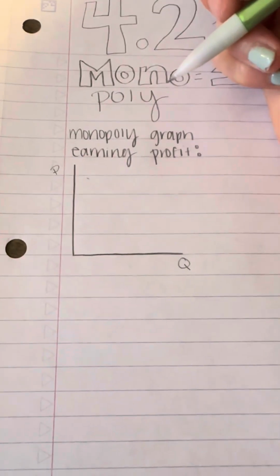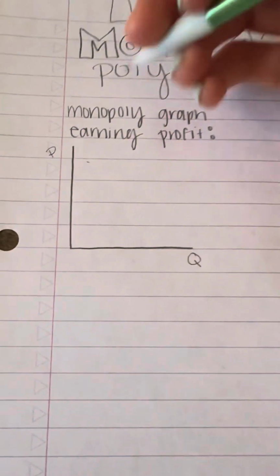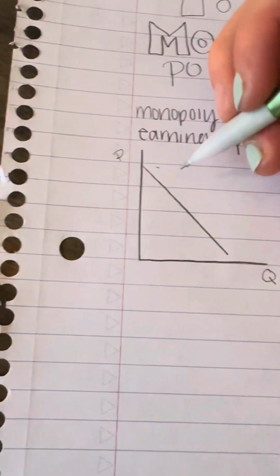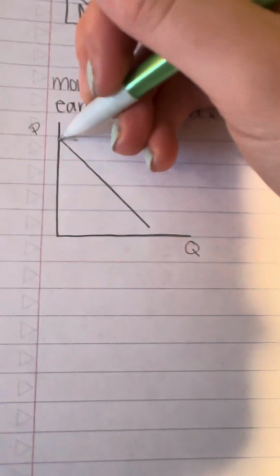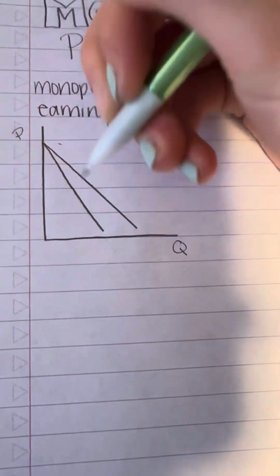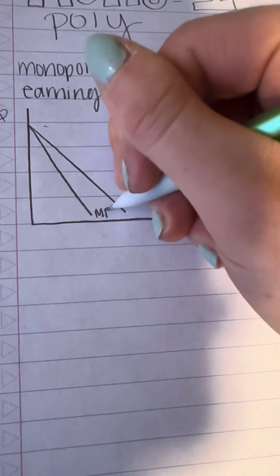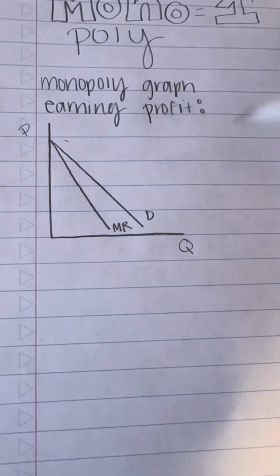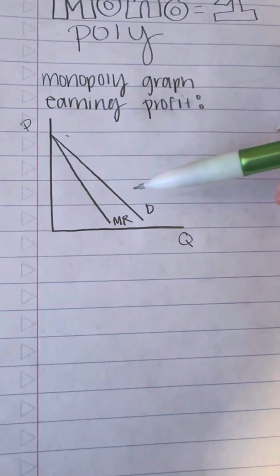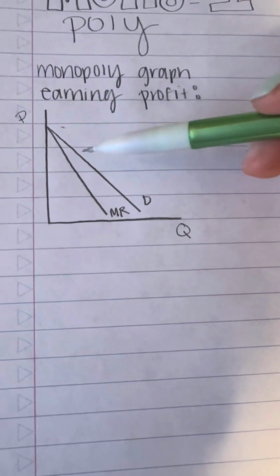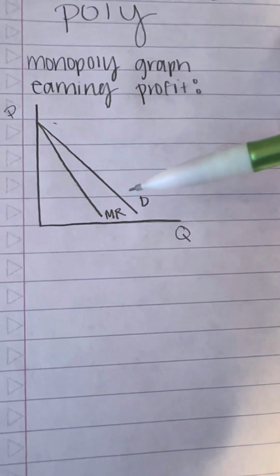A monopoly graph earning profit would start with your demand curve down right here, and then underneath that is your marginal revenue. And the demand slopes downward because as the price decreases, more people are willing to buy the product.